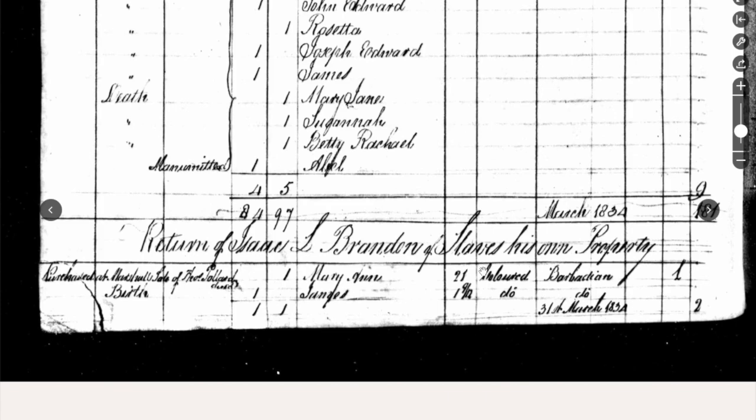And then we learn that it's one person, Mary Ann, who was 21 years old. She was a category which referred to as colored at the time, which means that she is of mixed African and white ancestry, and she's Barbadian. That means she was born in Barbados. And then we also know there's another person. This is the female category. This is the male category.